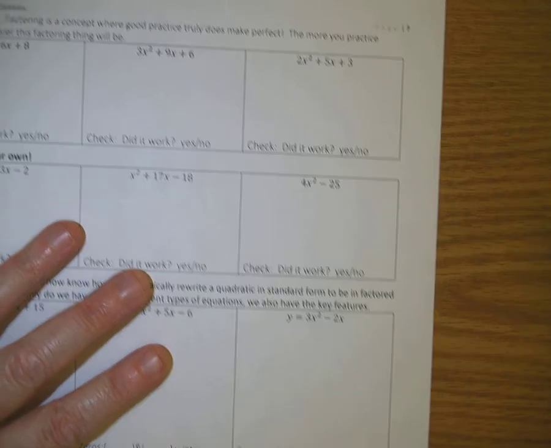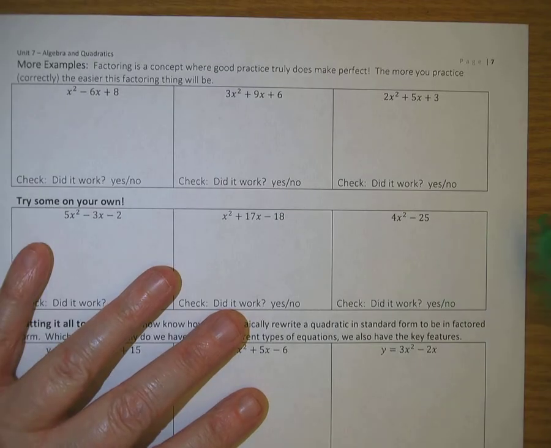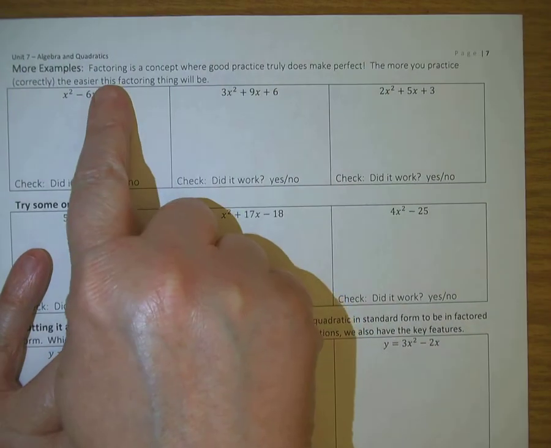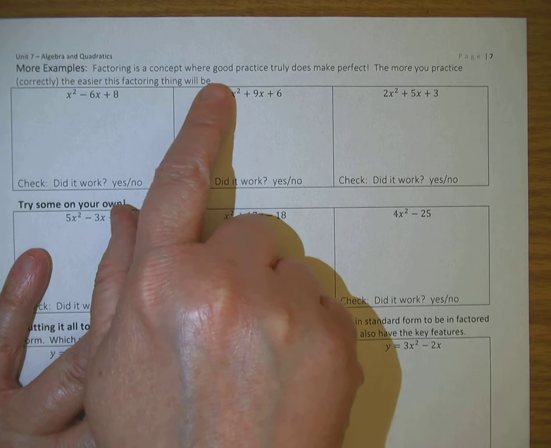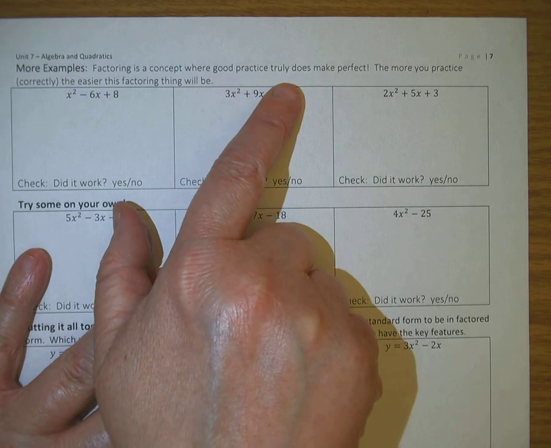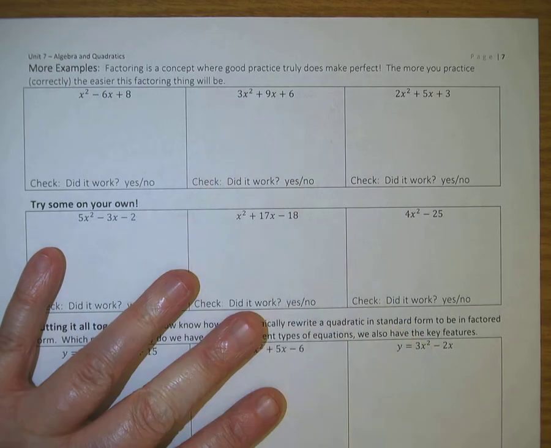So if you flip over to the next page, we have some more examples. These are good practice. Factoring is a concept where good practice truly does make perfect. This is the first time you've done this. We can't give up. We have to keep trying.